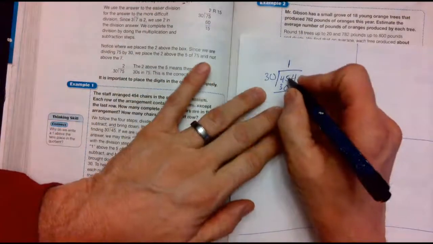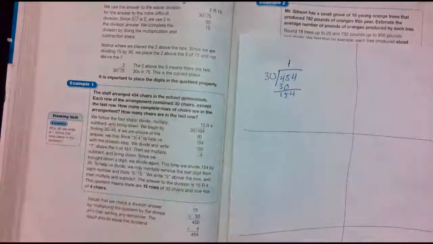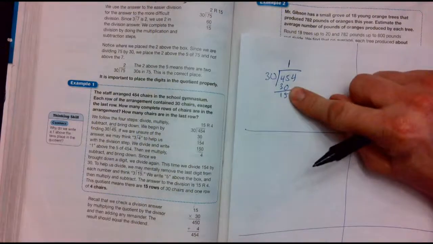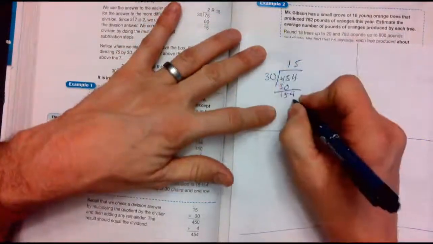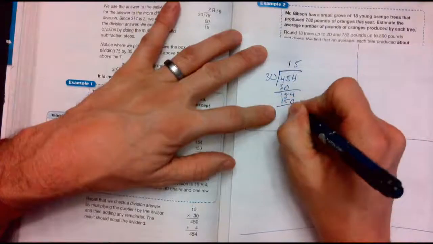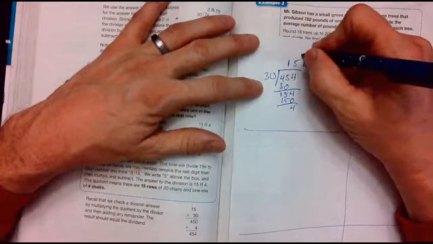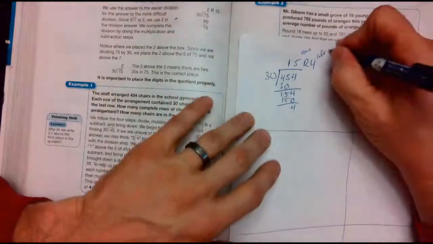Now we're going to subtract. 5 minus 0 is 5, and 4 minus 3 is 1. Bring down the 4. Ooh, now we got a really big number. 154 divided by 30. Now watch my little trick here. 15 divided by 3. See how I cover up 1 digit in each one of those? 15 divided by 3, that's really easy, is 5. 5 times 0 is 0, and 5 times 3 is 15. When you subtract, you get 4. Remainder 4.